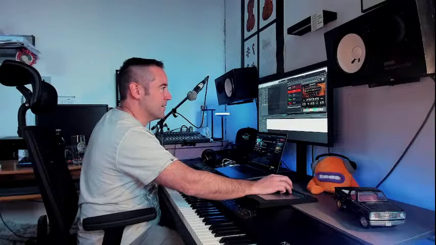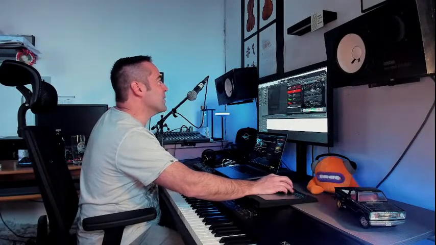So let's play a drum loop underneath. Yeah, and then go with the designer on top. I think you get the idea. That's really, really one nice library.